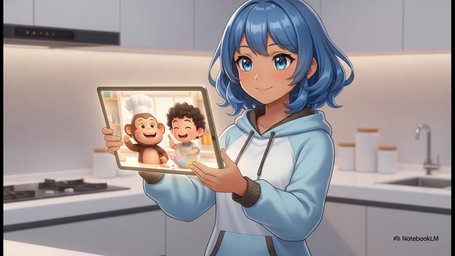First up, Pixar-style 3D animation. If you tack this onto your prompt, the output transforms instantly. Suddenly, you're looking at a modern, high-budget animated movie scene. Smooth textures, huge expressive eyes, incredibly bouncy and polished lighting. It's like pulling a still frame straight from a blockbuster family film.